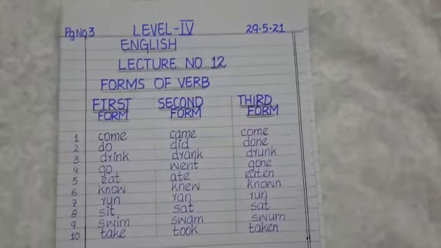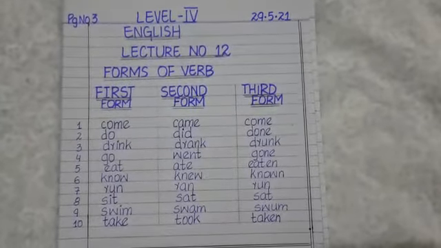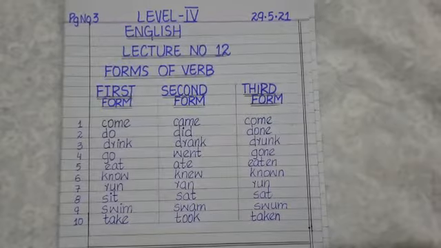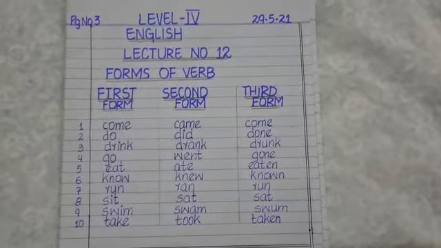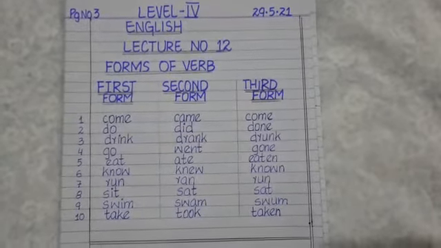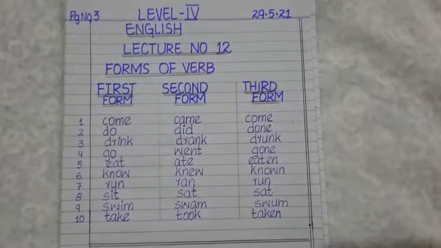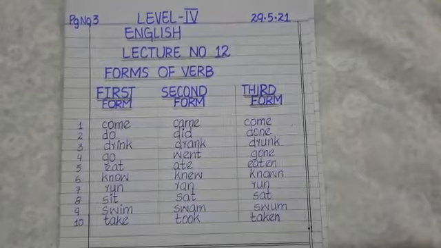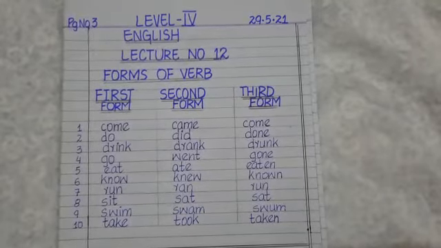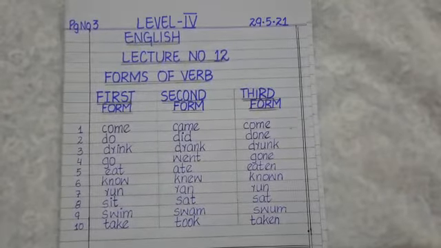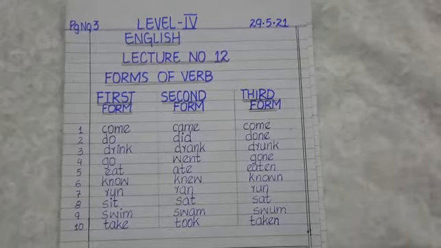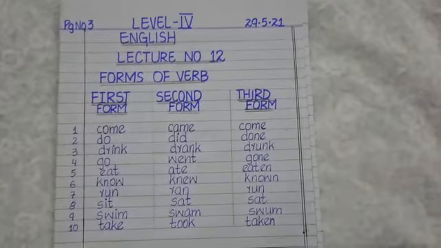The first form of verb is called the base form, that is the simple present tense. The second form of verb we call past tense. The third form is called past participle. The fourth form is called present participle, and the fifth form is called s or es.